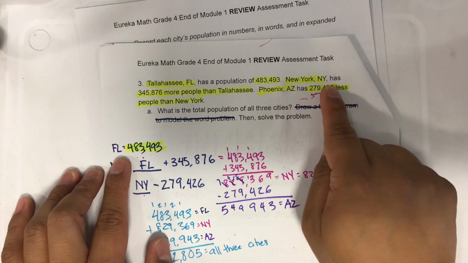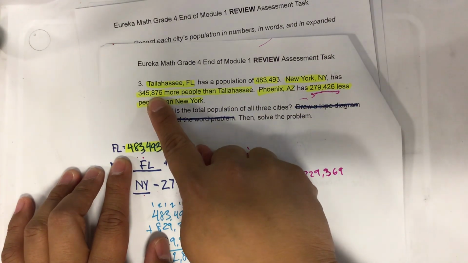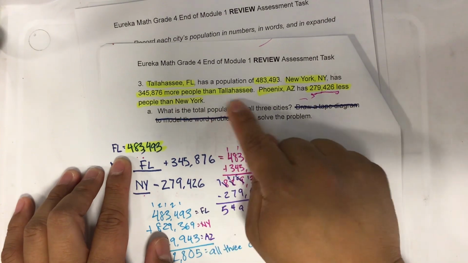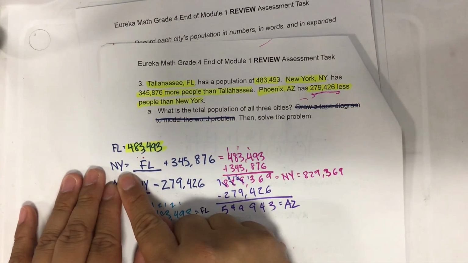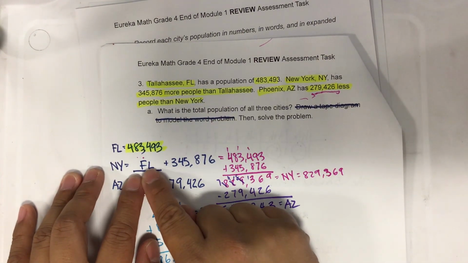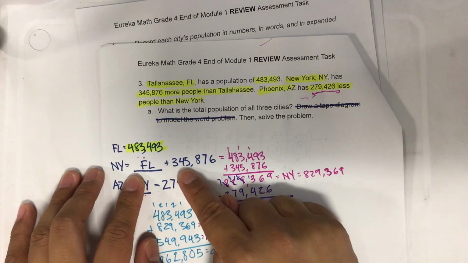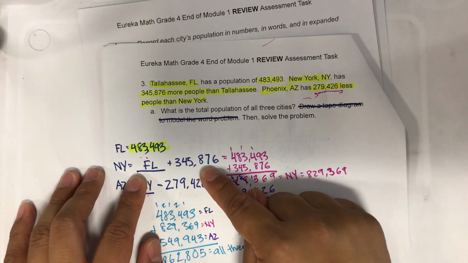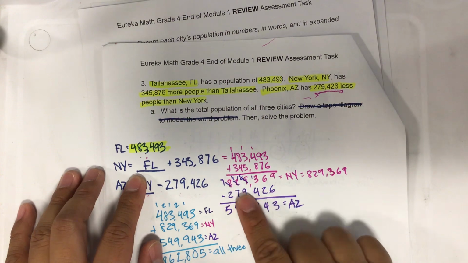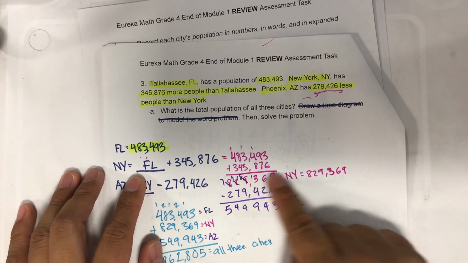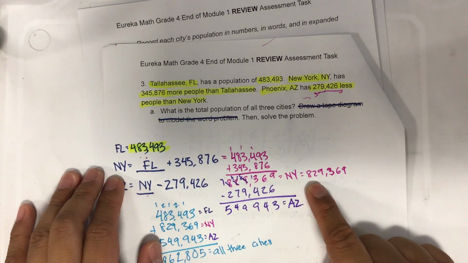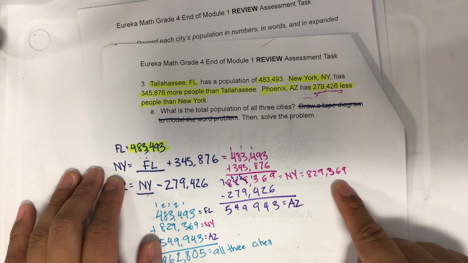Then we have New York. New York has 345,876 more people than Tallahassee. So we know that New York will have, compared to Tallahassee, Florida, 345,876 more. So we would need to add it all together, and we'll end up with New York having 829,369.